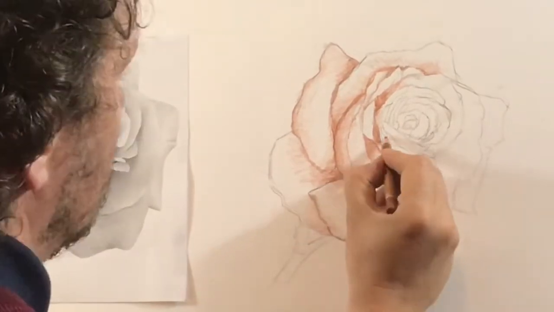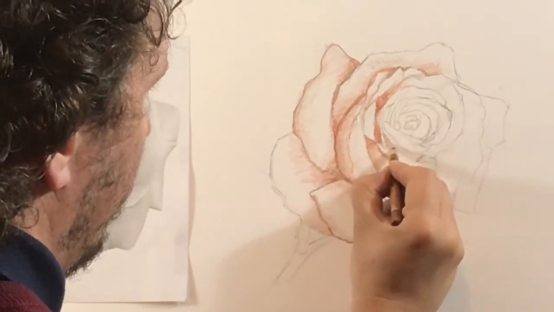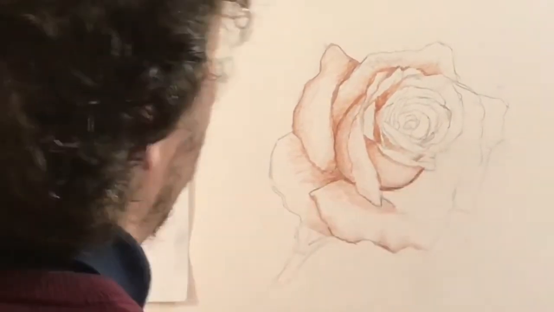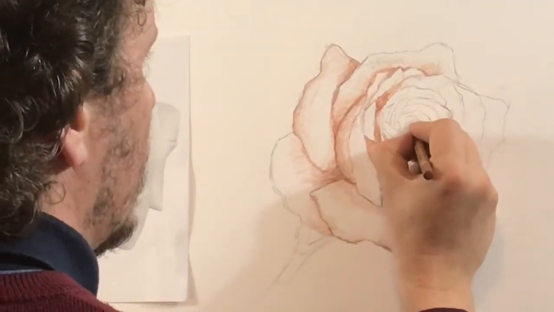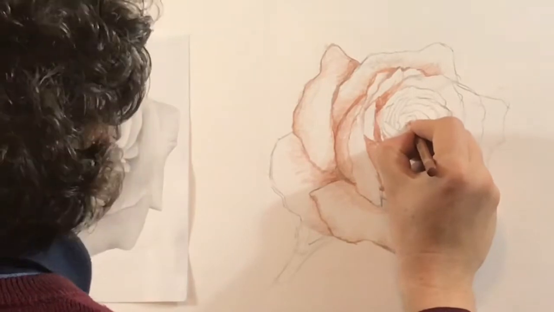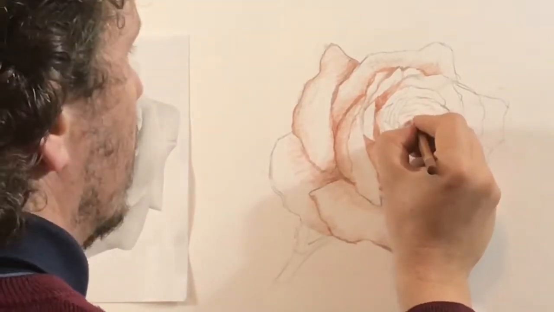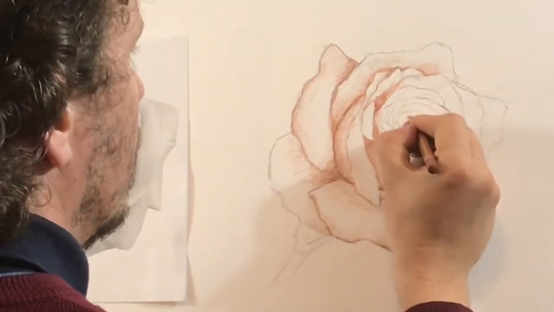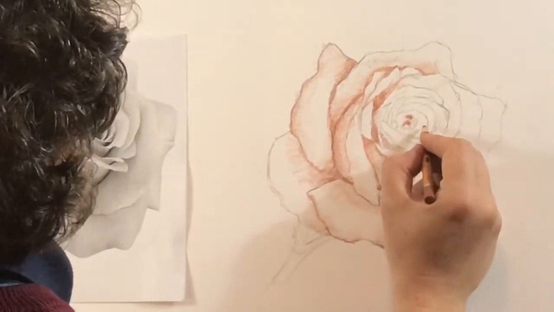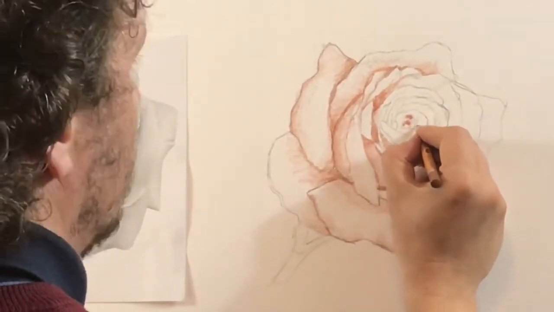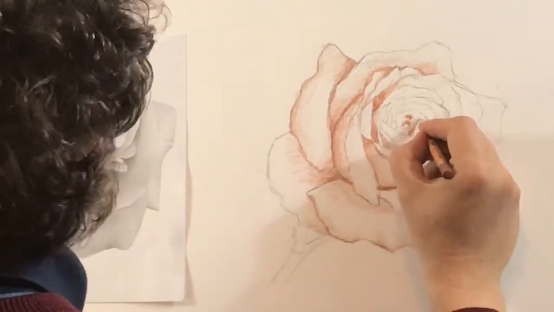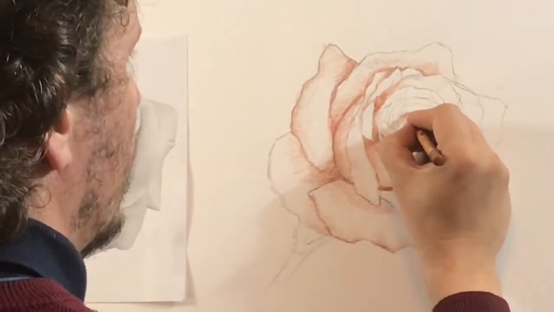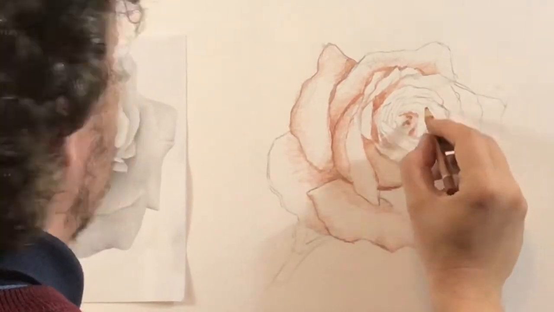And then I go here. I like to go back and forth from the internal part to the external part, just to add a little variety in the way I do it, so I don't get bored. And then this internal part is darker, because the petals are tighter and they block more light.